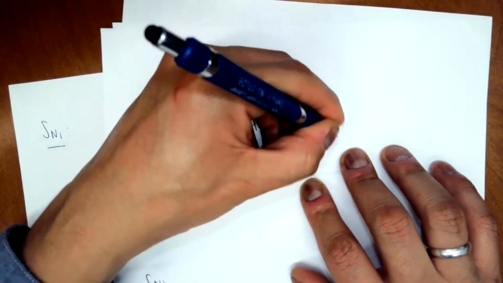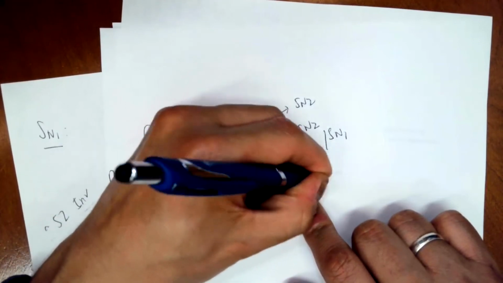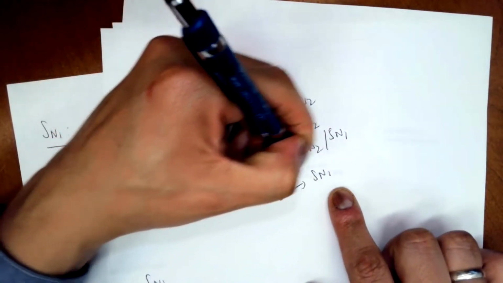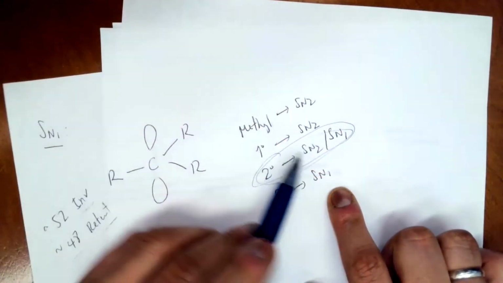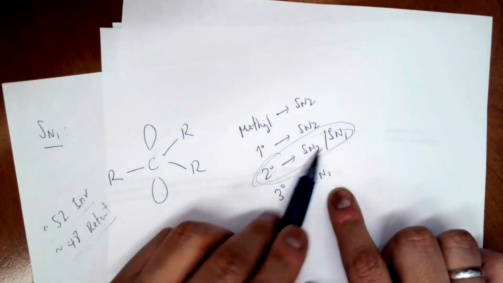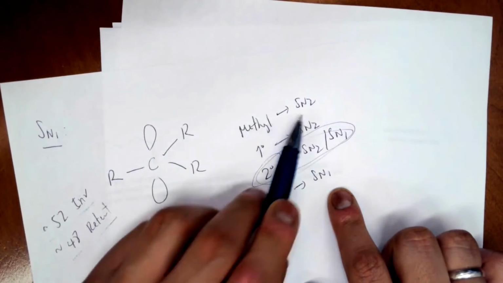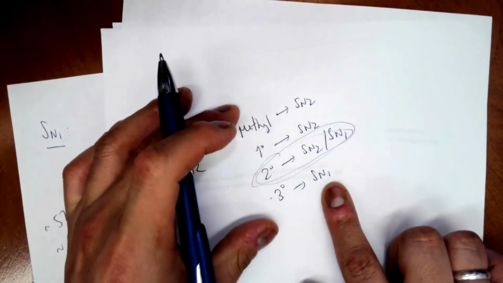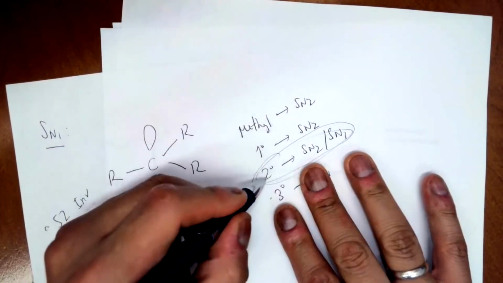They can do SN2 and SN1. Tertiary substrates, only SN1. Primary, always SN2. Methyl, always SN2. Tertiary, always SN1. There is no question about that. But the secondary, that's the issue.